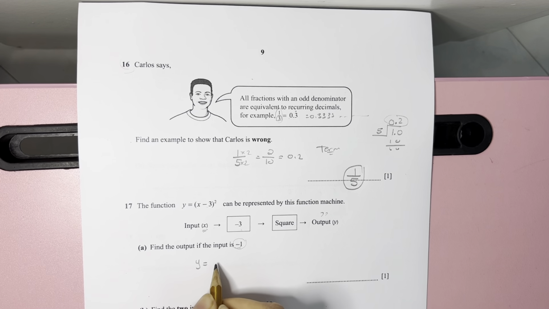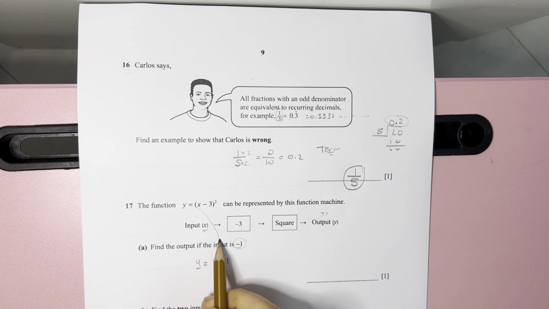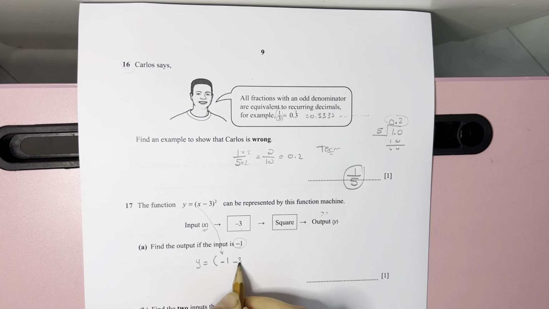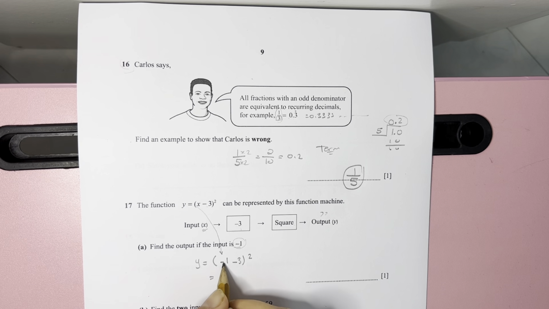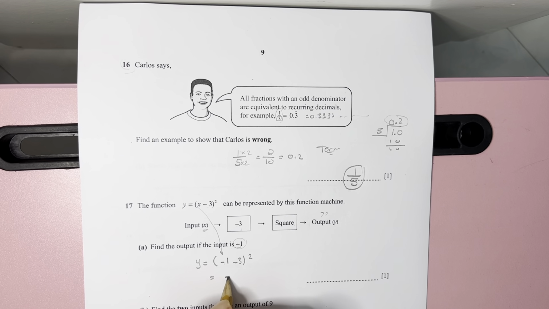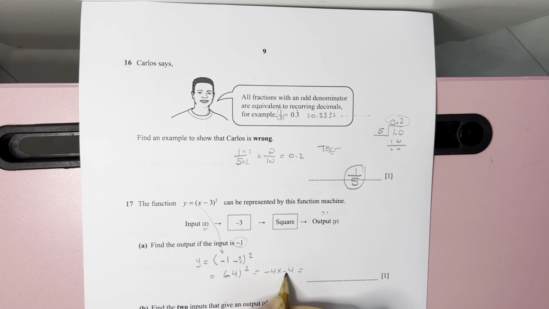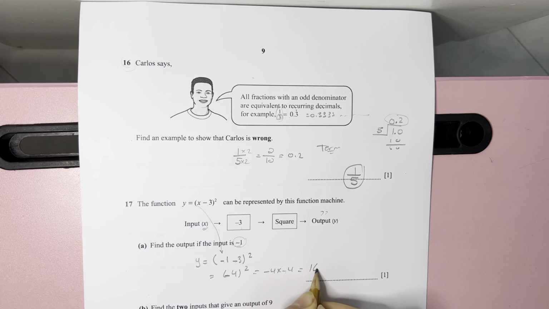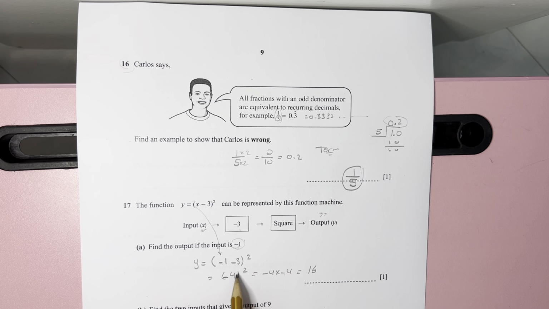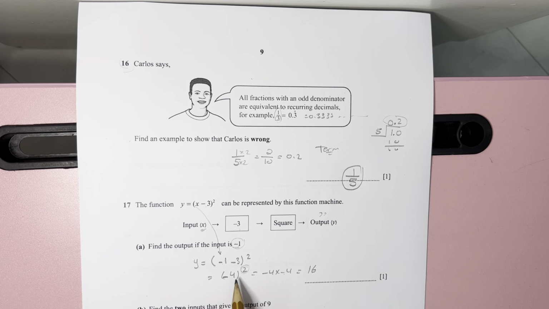So y equals, instead of x, I'm going to put negative 1, then minus 3, all power 2. Negative 1 minus 3 means they are both the same sign, so keep and add. Same sign, keep and add. Different sign, subtract. So 1 plus 3 is negative 4, all power 2. Negative 4 power 2 means negative 4 multiply negative 4. Negative multiply negative is going to be positive. 4 multiply 4 is 16. And as we know, if the power is even, neglect the negative, it will be 4 power 2, which is 16.